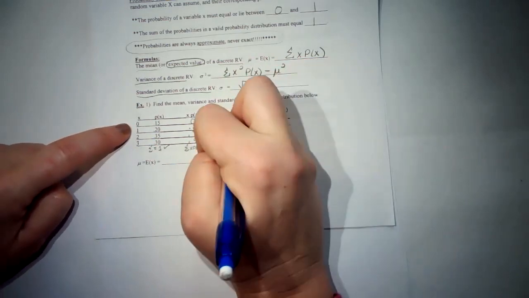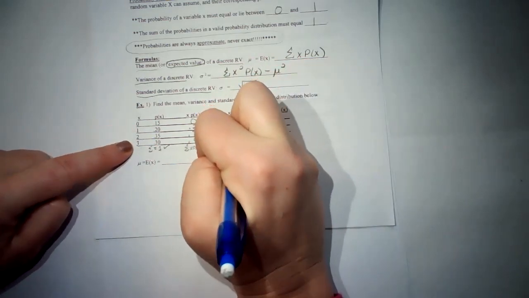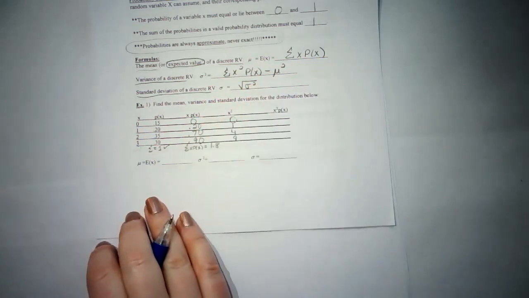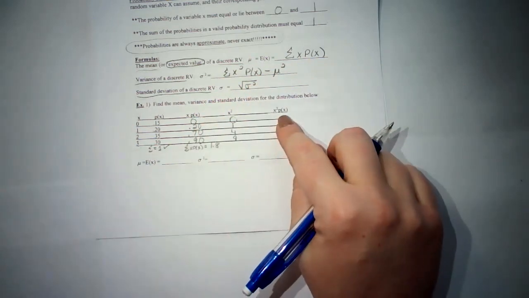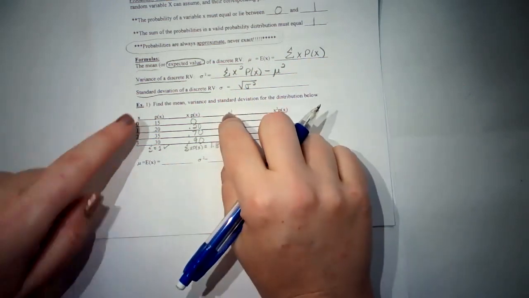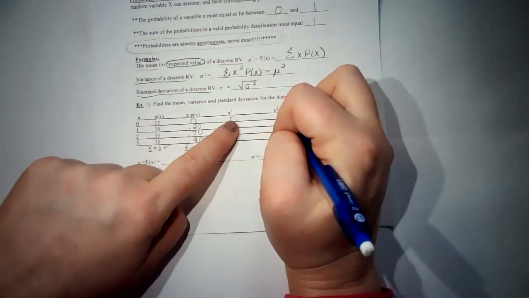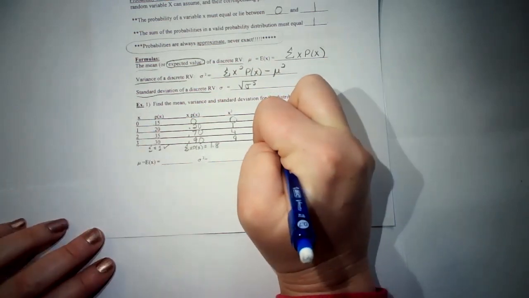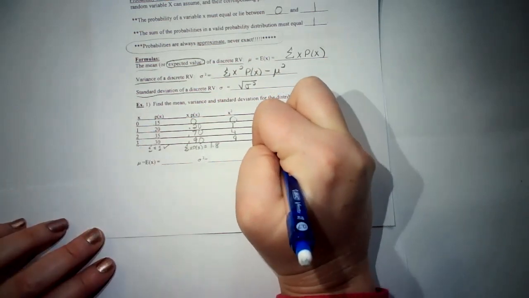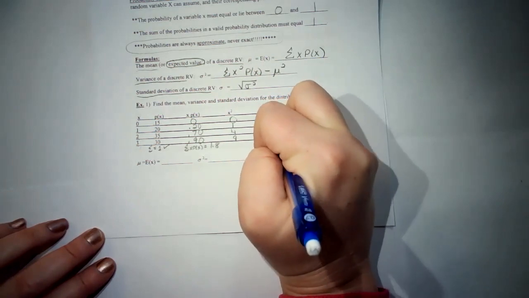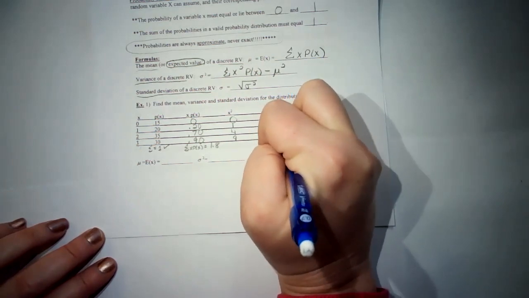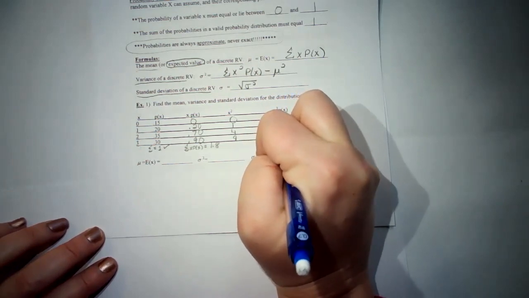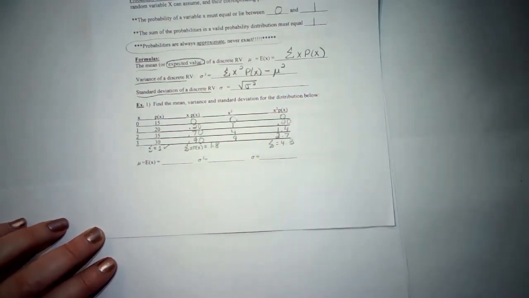So I'm going to square 0, square 1, square 2, square 3. And then the last column I'm going to need is x squared times p of x. So if I multiply these two numbers together, I get 0, 0.20, 1.4, and 2.7. And if I sum that up, I get 4.3.